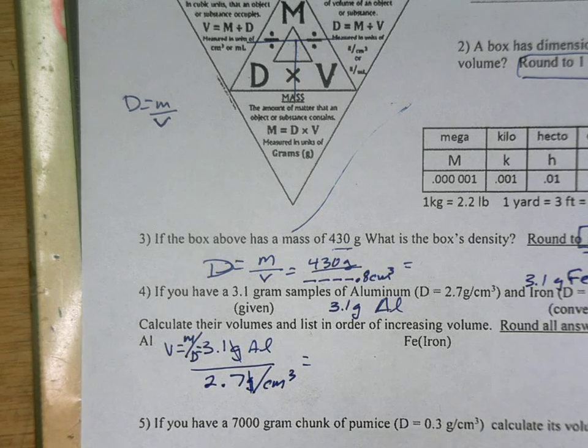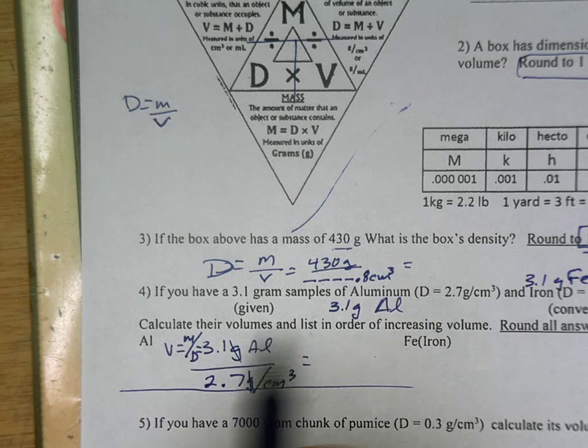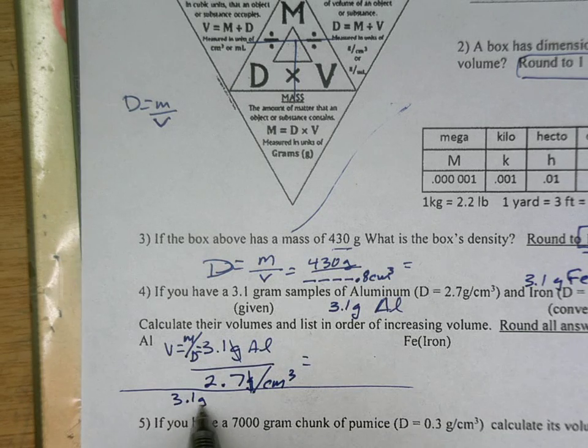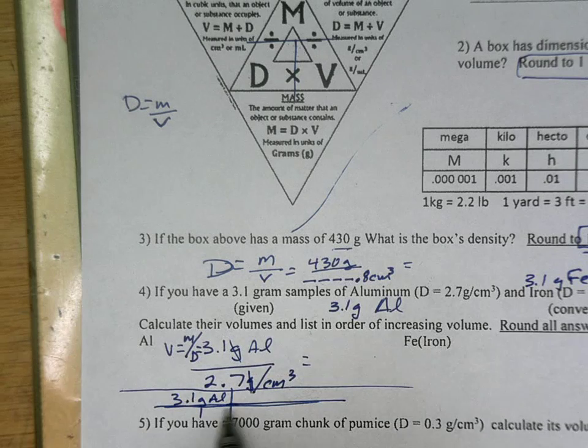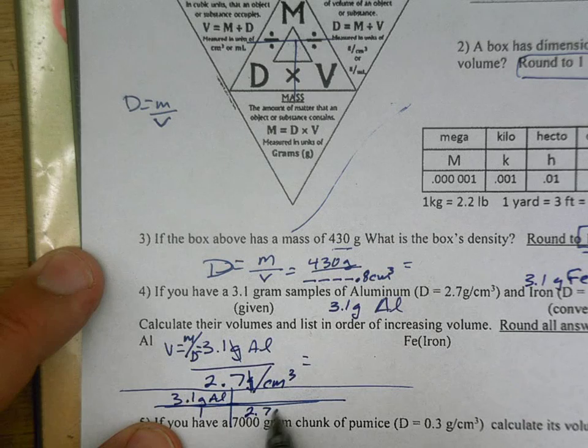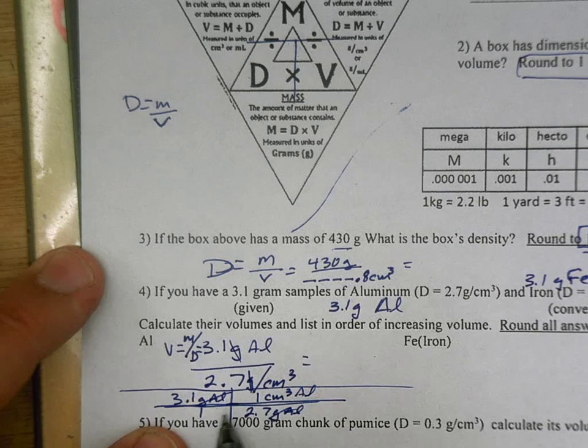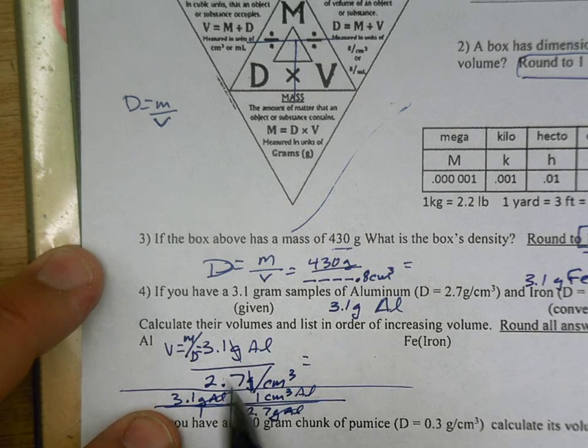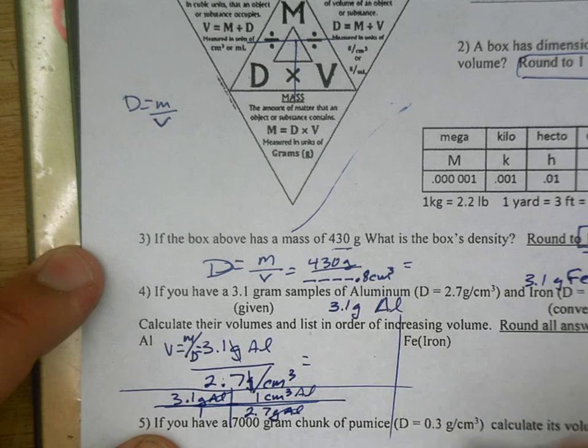Now, we could have done it the conversion method. So the other way we could have done it, let me draw a line here. We put the given. In this particular problem, we were given 3.1 grams of aluminum. We'll put that over 1. And now we're going to do a conversion here. So this is our quantity. The relationship is that we want grams to be in the denominator. So 2.7 grams of aluminum is 1 cubic centimeter of aluminum. The grams cancel out. And we have the same thing we had up here, okay? We've got 3.1 divided by 2.7. Two different ways. Do the iron, it's going to work out just the same way.